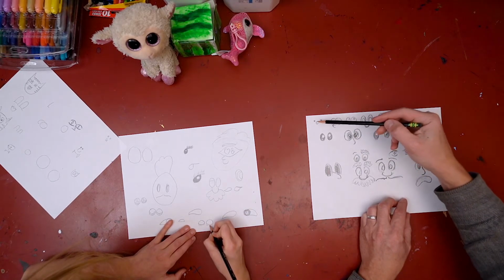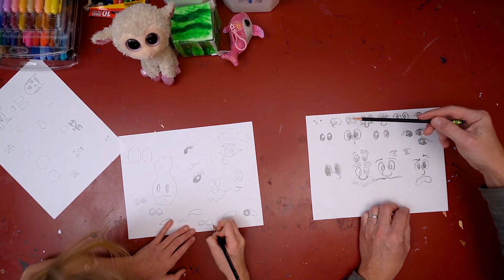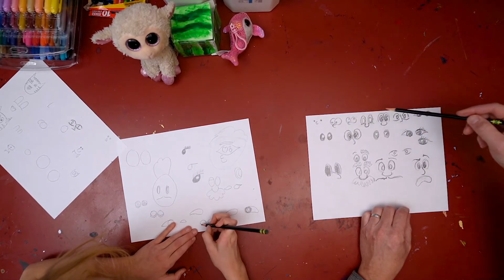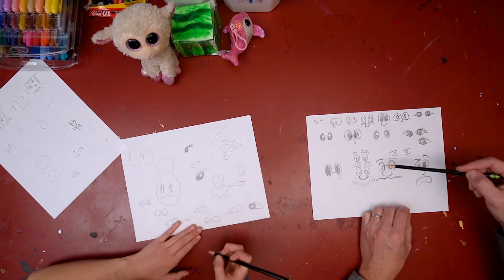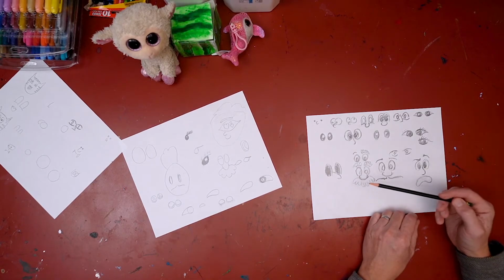And you see the difference between simple eyes and just round eyes like Dipper Pines. And then as you change the eyes, you start to get characters that are your own unique style.